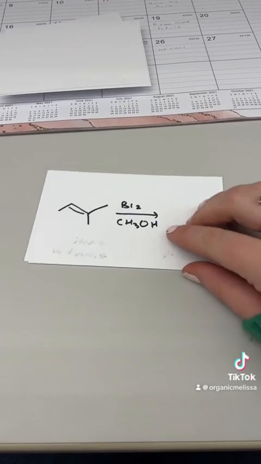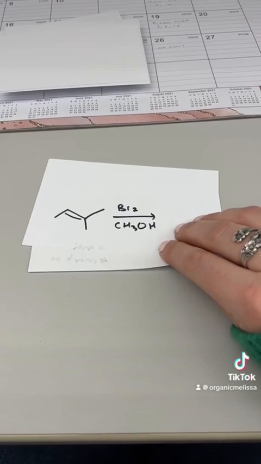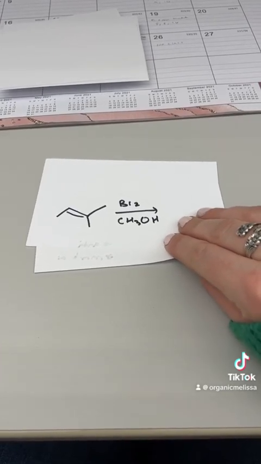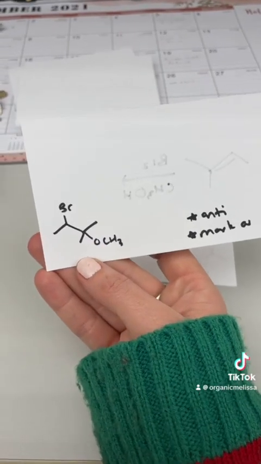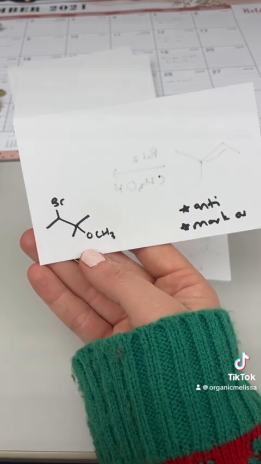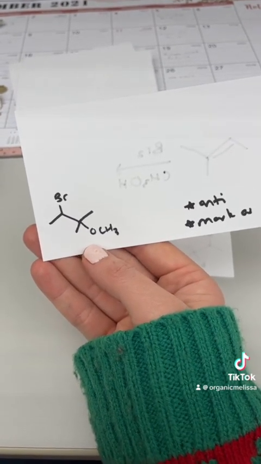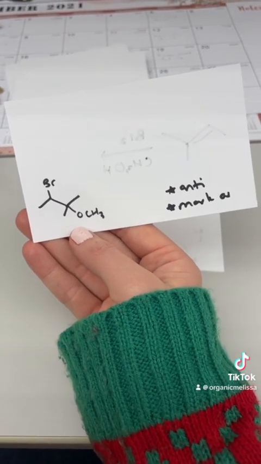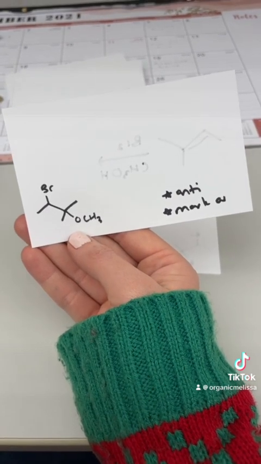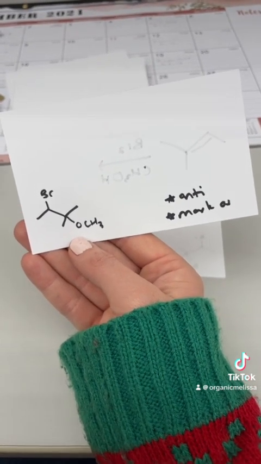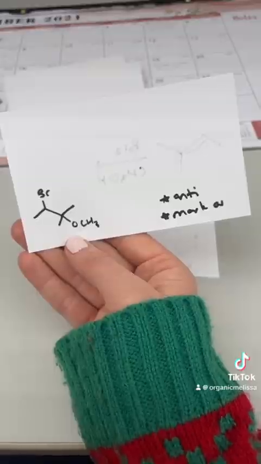Next we have Br2 and CH3OH. Do you remember what this does? The alkene attacks the bromine, forming a bromonium ion, and then the alcohol will come and attack on the more substituted side. So this is Markovnikov, and the addition is anti, not anti-Markovnikov, anti like one's a wedge, one's a dash. And I'm out of time, so in just a second, I'll start part 2.